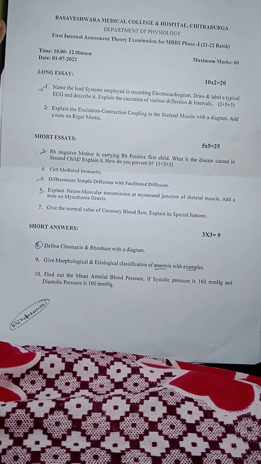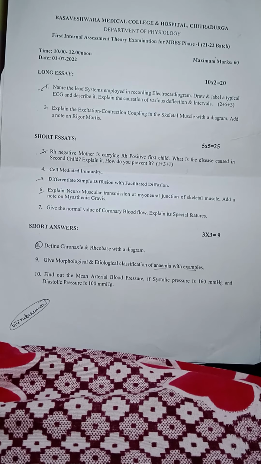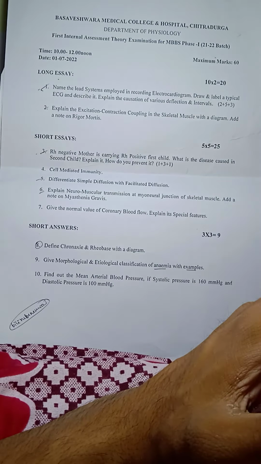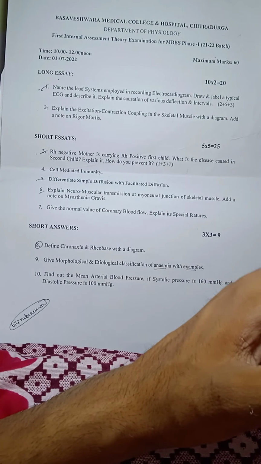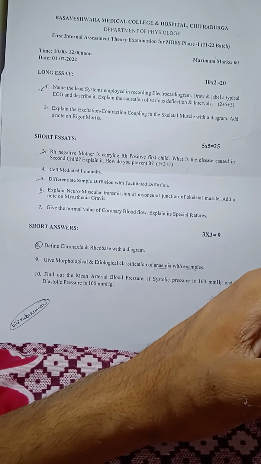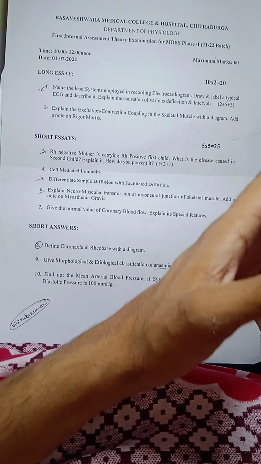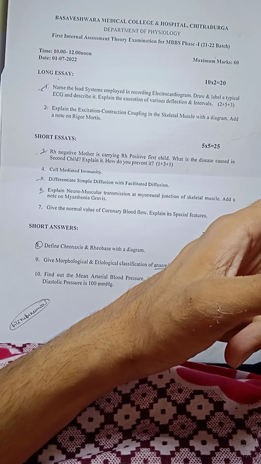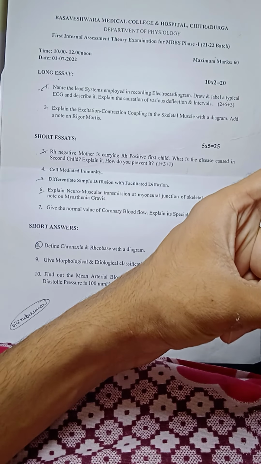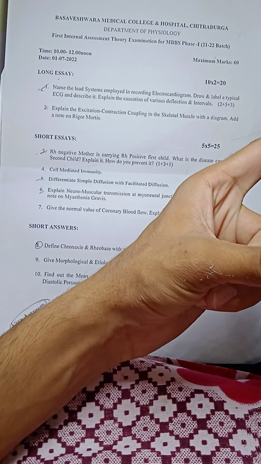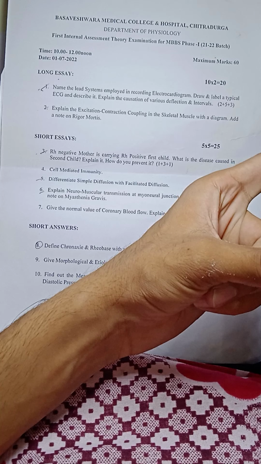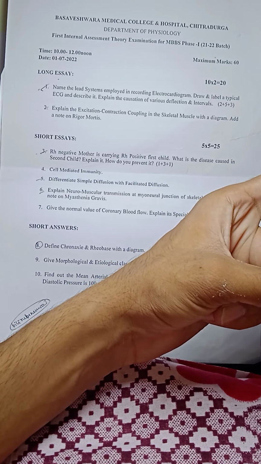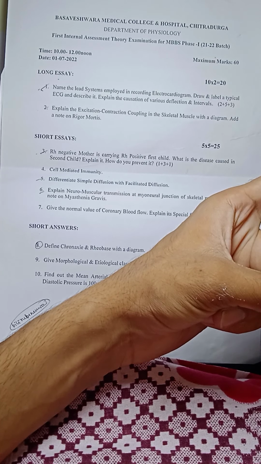Name the lead systems employed in recording ECG. First, you will mention that the unipolar lead system and bipolar lead system are employed. The unipolar lead system is of two types, the limb lead system and the chest lead system. 3 are limb leads, 6 are chest leads. You have to know their position, their polarity, and which type of wave they record.